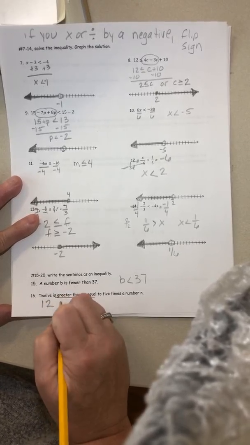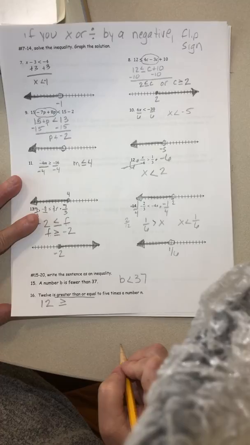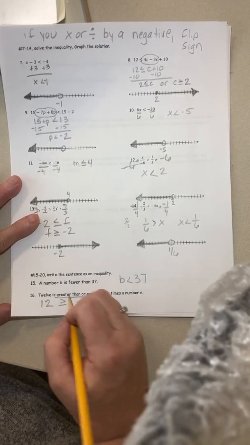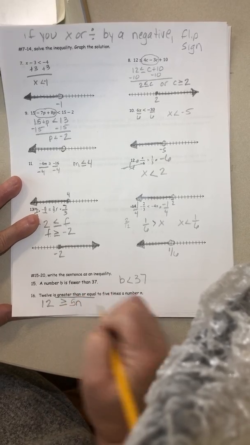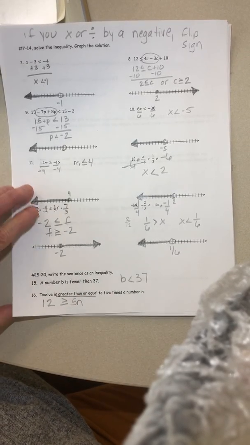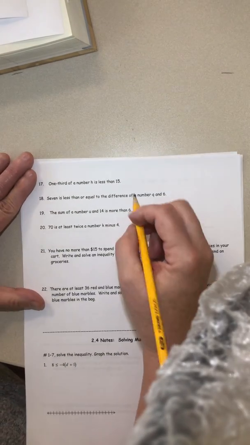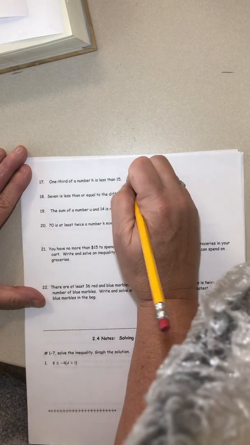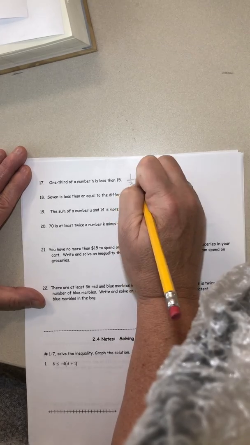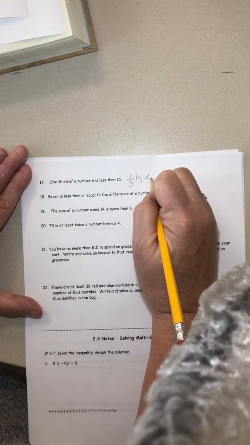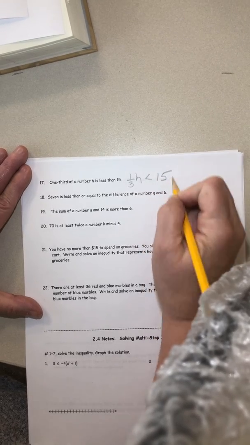So we have the 12 greater than or equal to 5 times a number. That will be 5n. 1/3 of a number h. So 1/3 of h is less than 15.